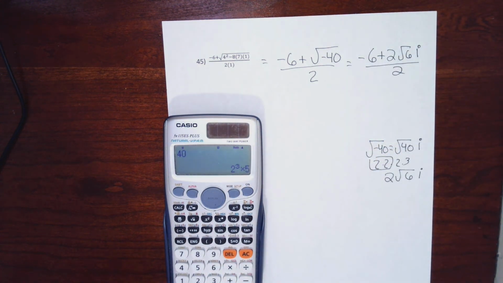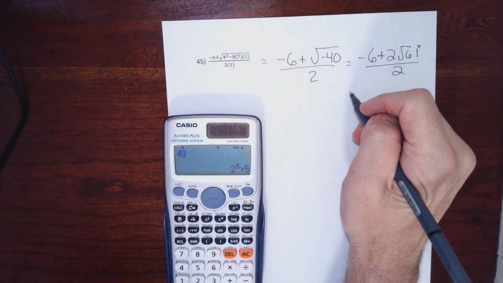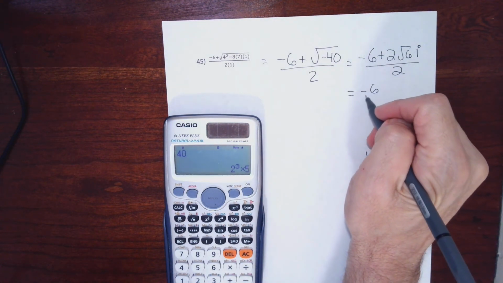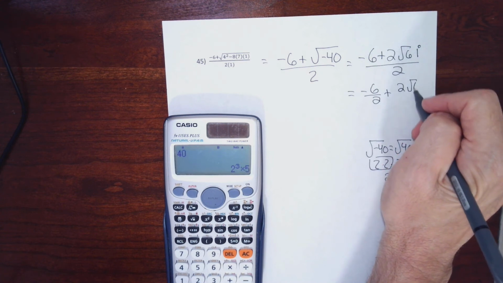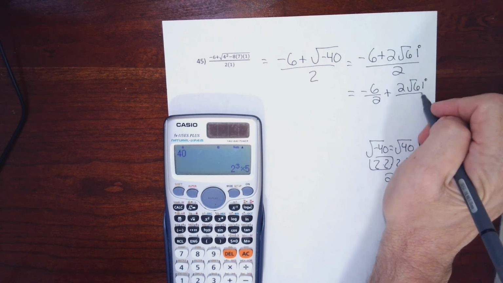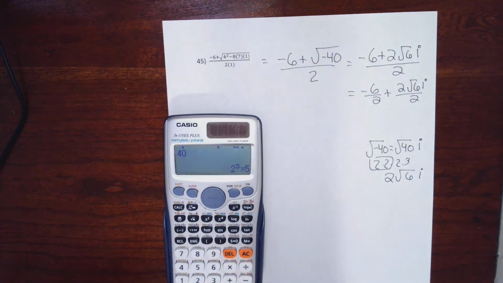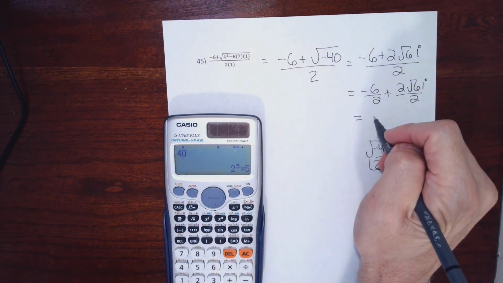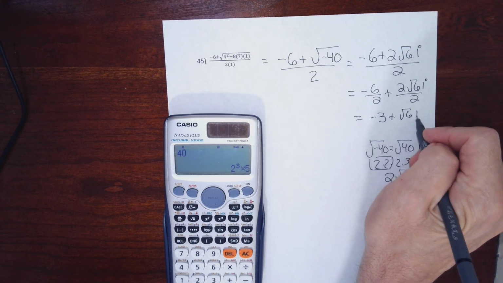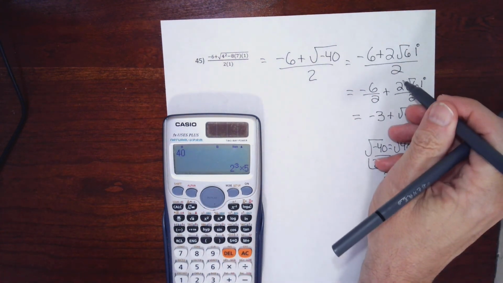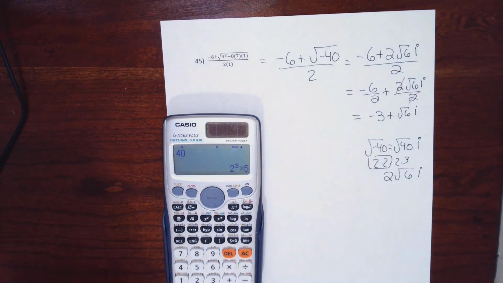At some point I need to make this into two fractions. Let me do that now. This is going to be negative 6 over 2 plus 2 square root of 6 times i over 2. And now I'm going to reduce each fraction. The first fraction reduces to negative 3. The second fraction, the 2's cancel, and you just get square root of 6 times i.